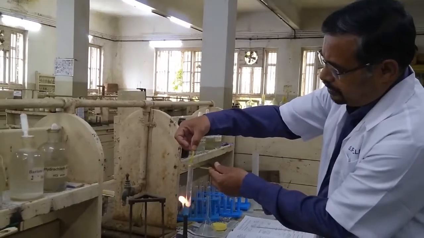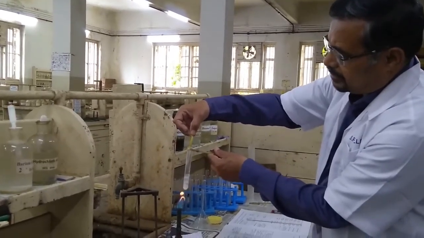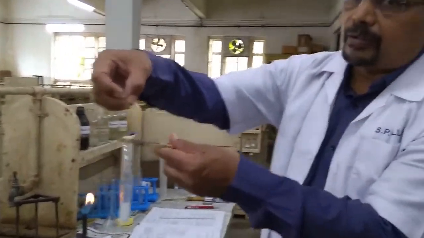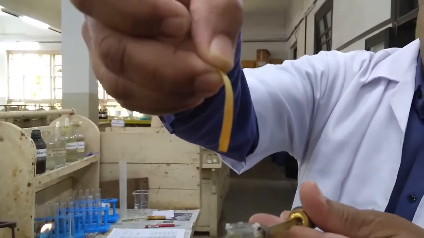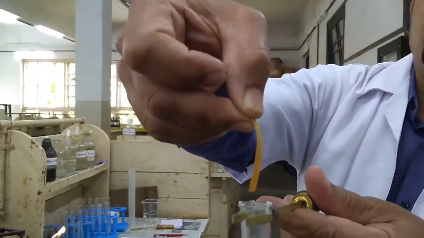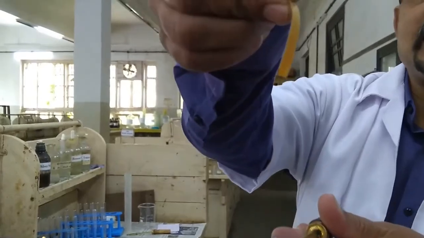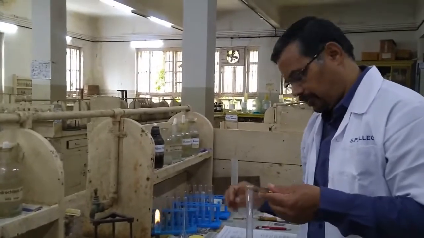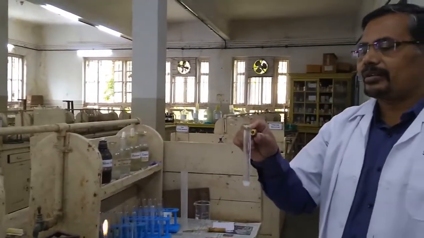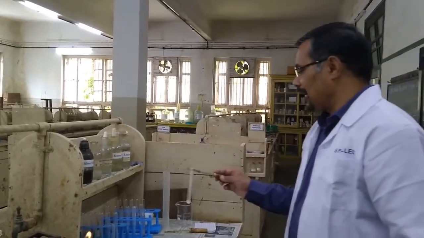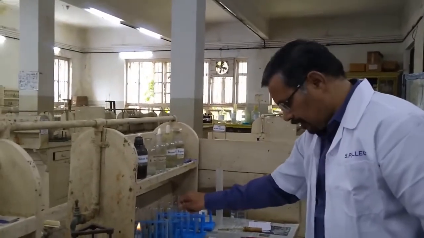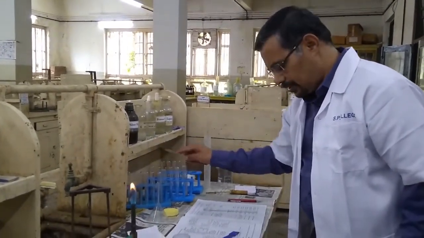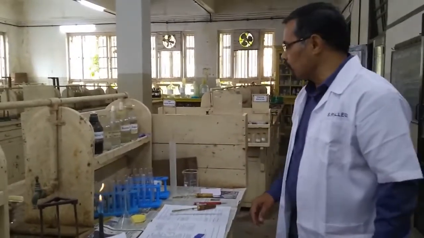Then, due to the vapors of ammonia gas formed in the mixture, the color of the turmeric paper becomes reddish brown. So this indicates the NH4 plus radical is present in the given mixture. So this is an approximate conclusion due to the dry test. Then the next test that we will perform for basic radical analysis is preparation of solution.